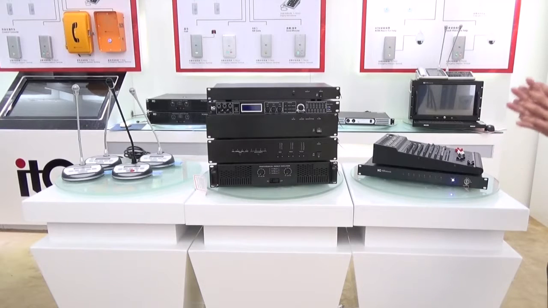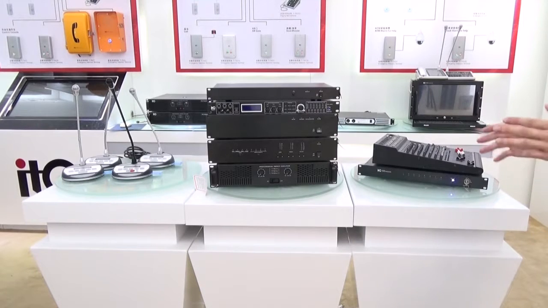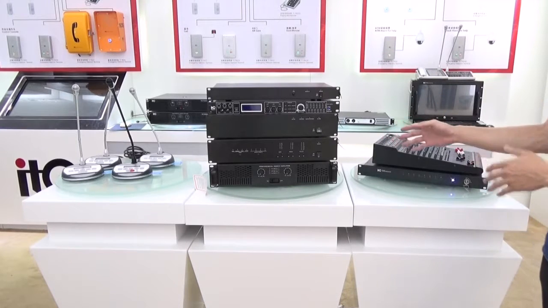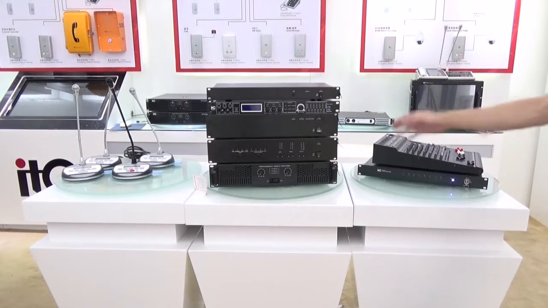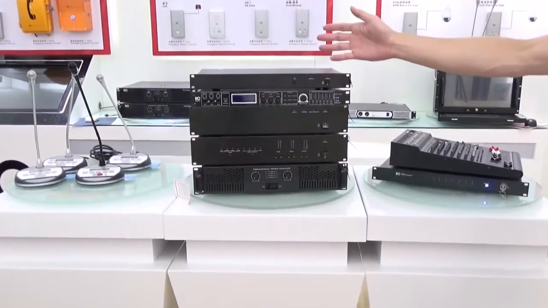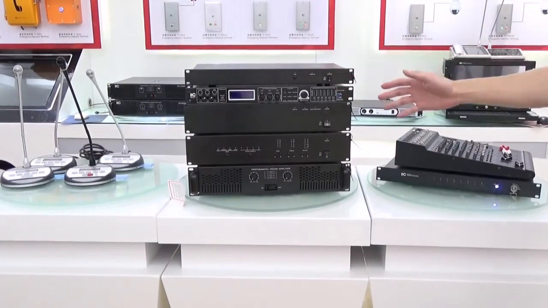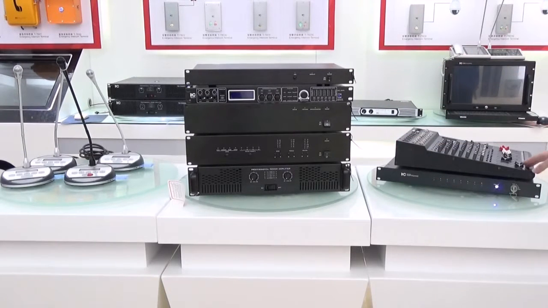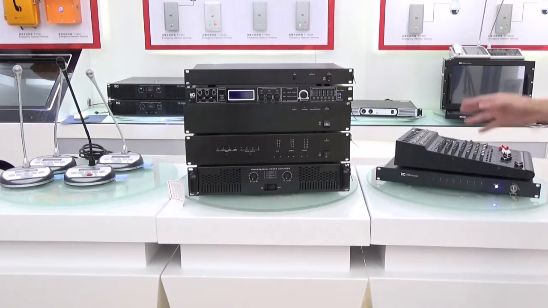Hello, okay. So now please allow me to do some introduction and presentation about the conference system to you. First of all, this system includes all the devices here. It includes all the microphones on the right side and mainly devices in the middle, and also the mixer and the power supply on the right side, and also the speaker.